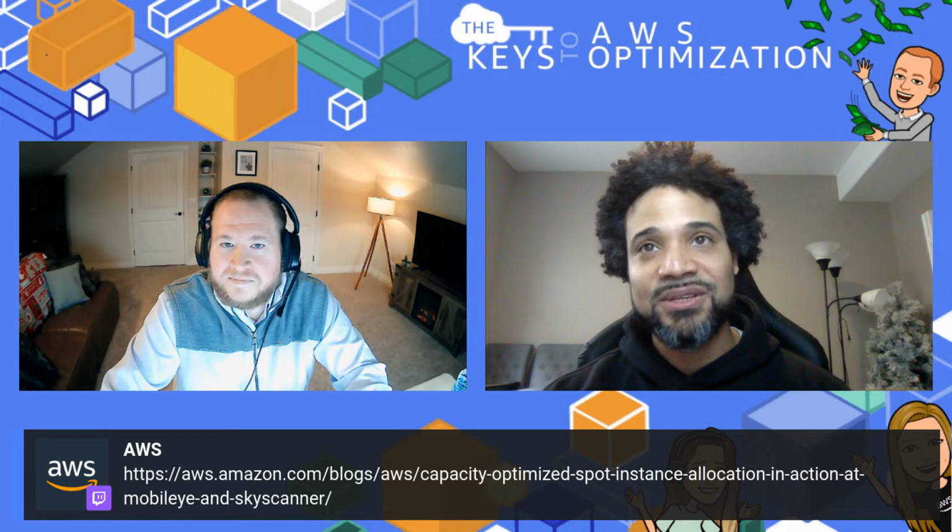And through that, there's more places they can leverage Spot, right? So that means they save additional money. It was a pretty powerful use case.